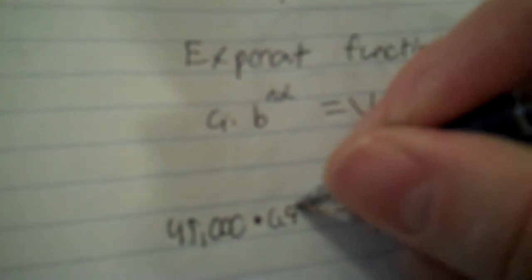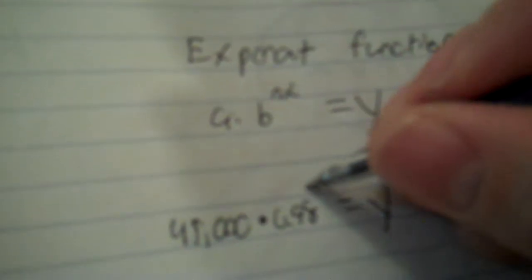So A is 45,000, and then B is 0.98 to the X power. Now we know X is 15. So 45,000 times 0.98 to the power of 15 equals Y. Okay, and you can punch that into your calculator.